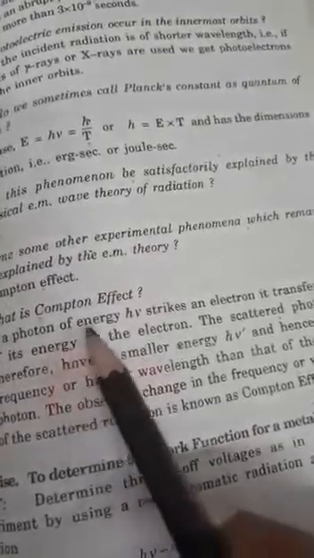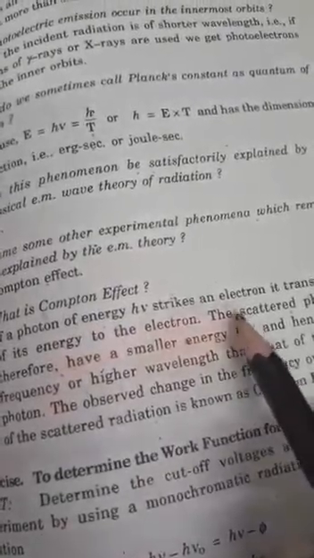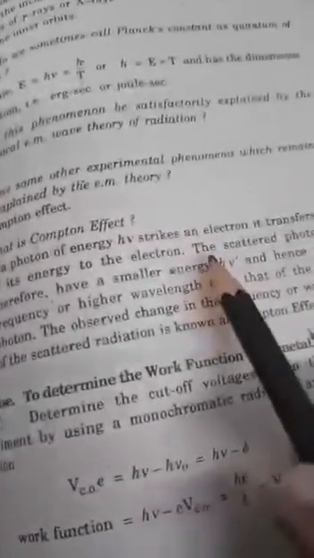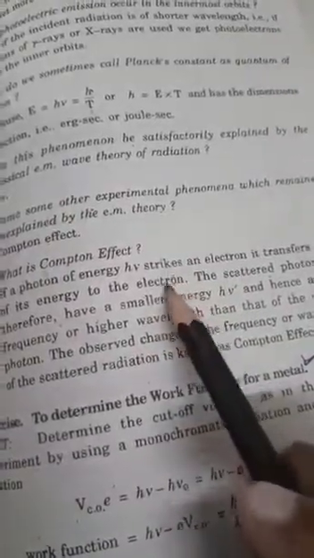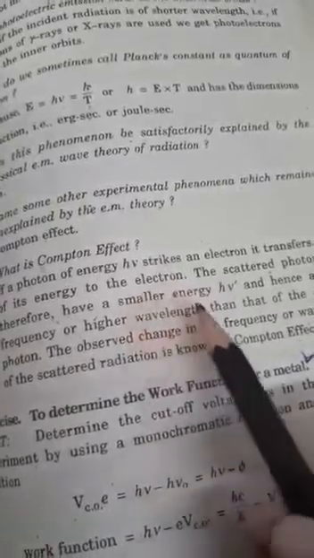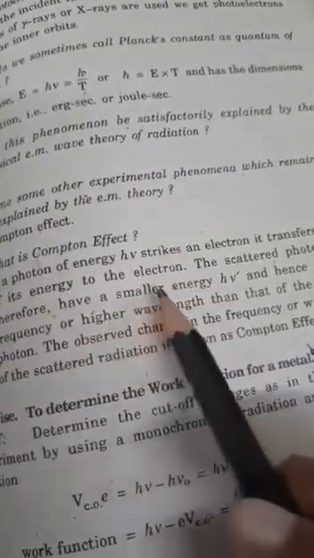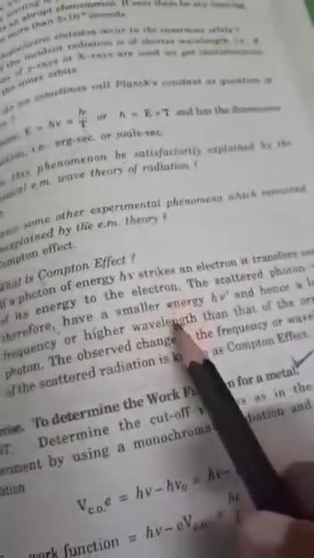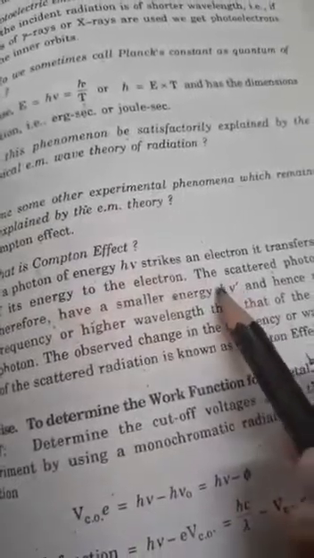Now, if that photon possesses an energy h nu and it strikes an electron, then as in the case of a collision, it transfers some of its energy to the electron, and hence its energy will be lowered, and instead of h nu, now it is h nu dash.